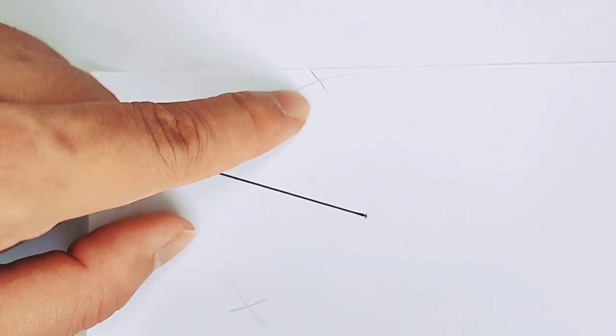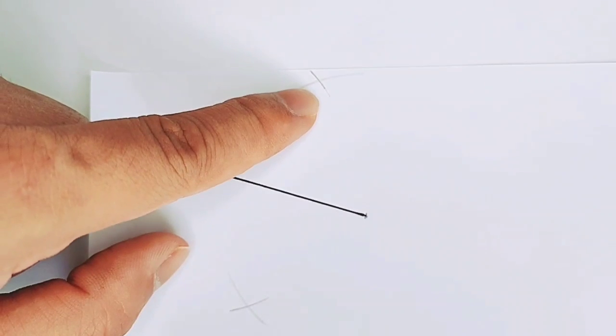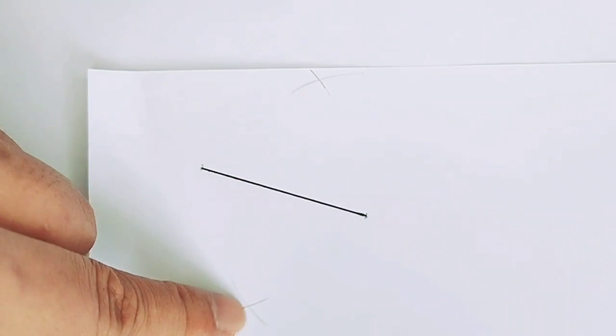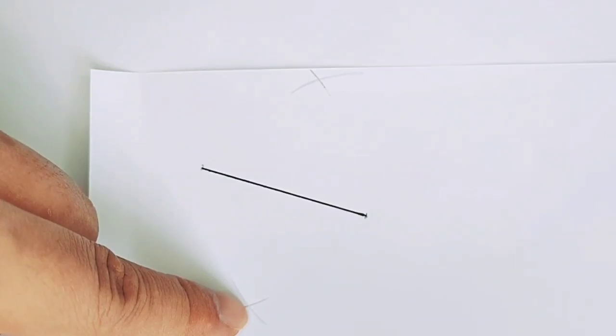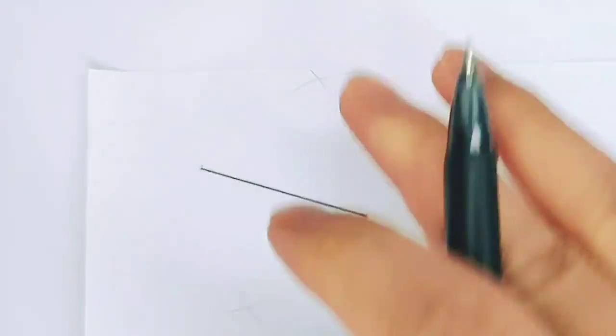So you see there are two arcs that intersect each other, upper and under. You see the intersection there. Make a little dot there so it will guide you best.